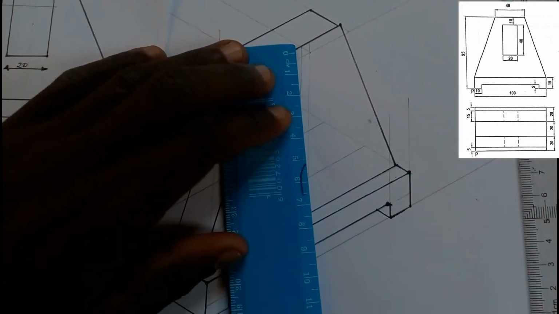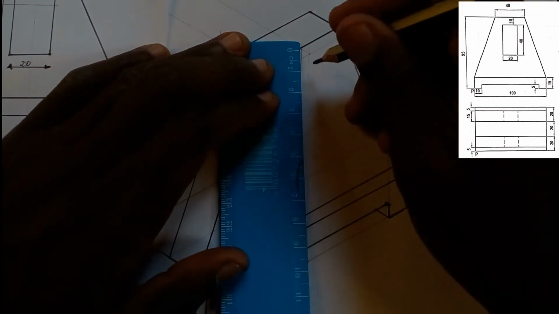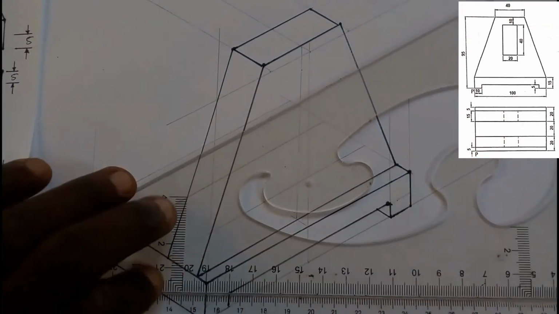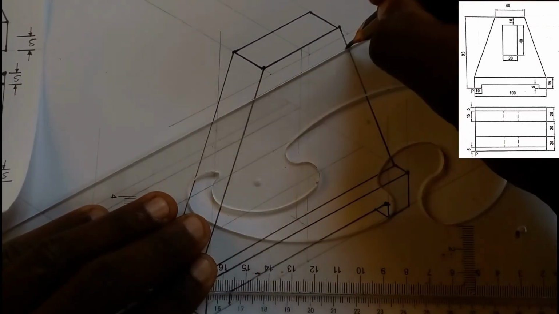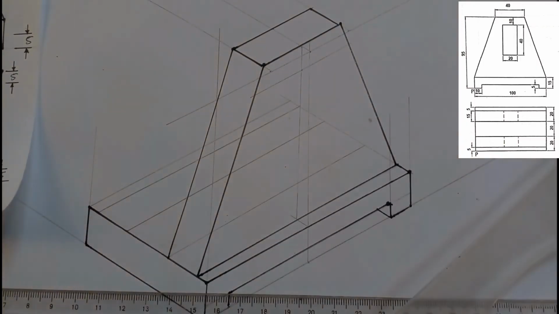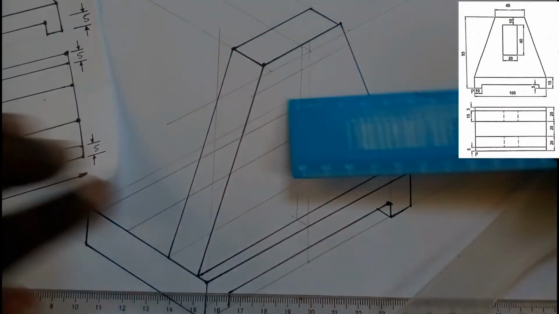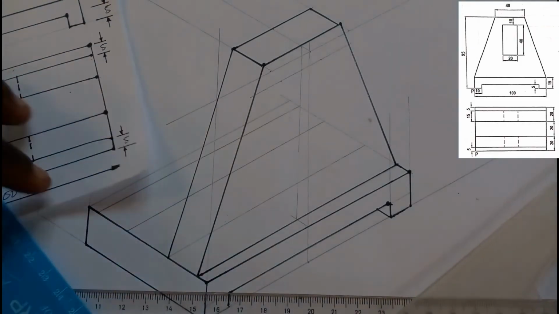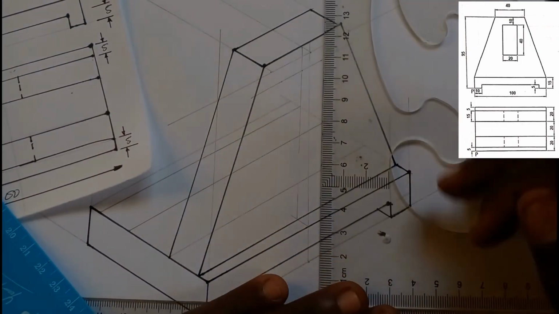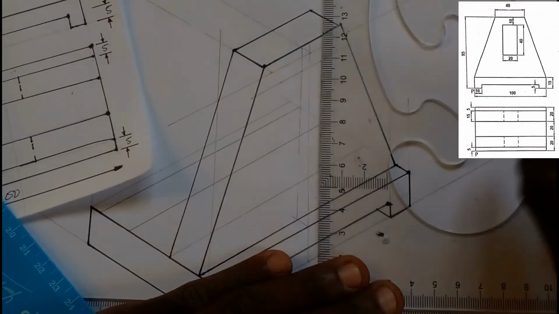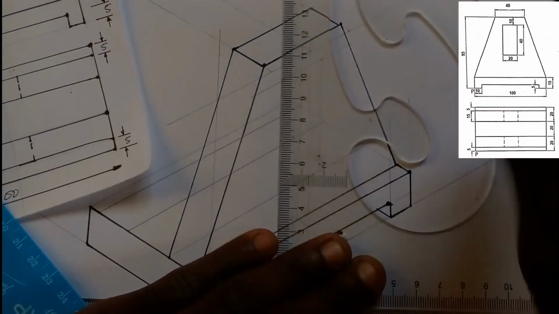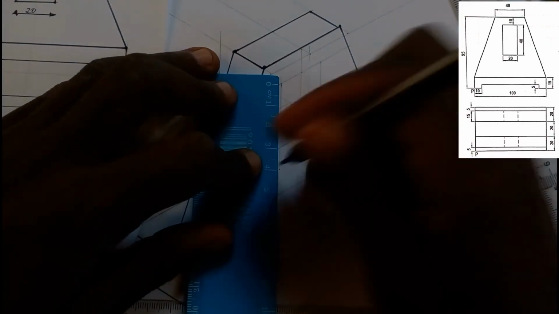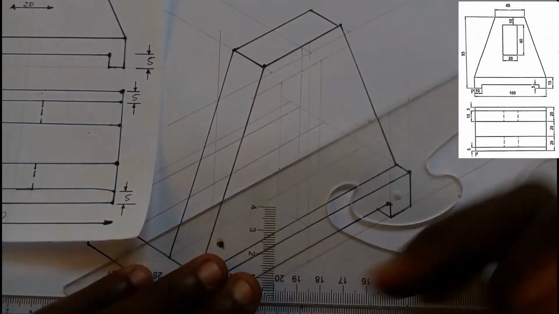So I'm going to measure 10 from this point. 10 from this point. Let's measure 10 right here. Take a 30-degree set square. Okay, then from here, given that it's 20, so I'm going to measure 10 on each side. 10 here, 10 here, and project downwards. 1, 2, and the length is 40 from this corner point up to here. It's going to be 40.